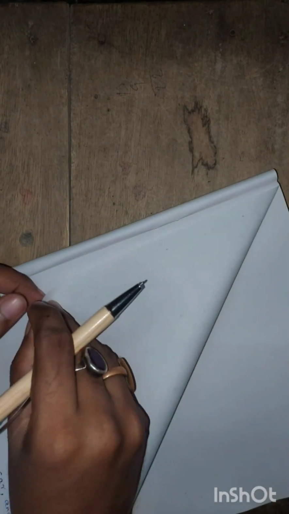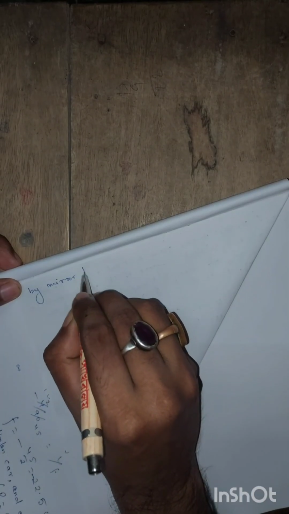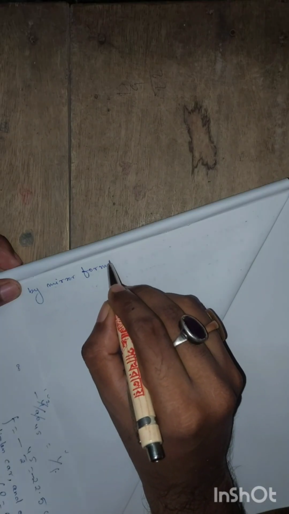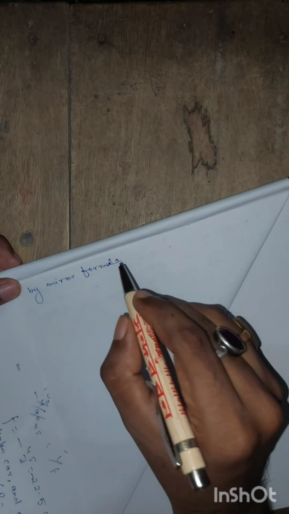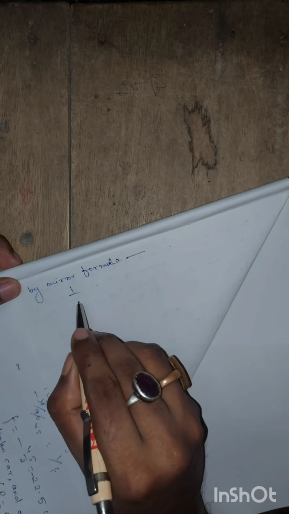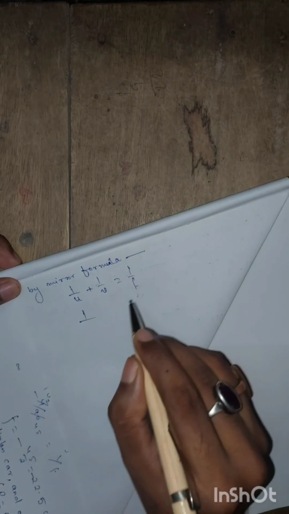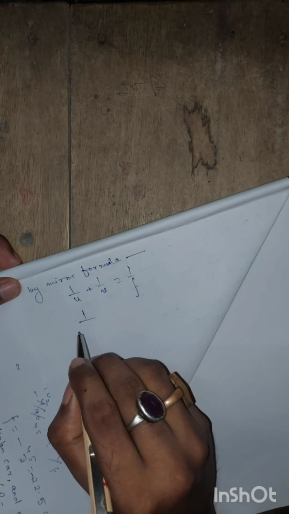So let us apply mirror formula. U is given, which is minus 39.